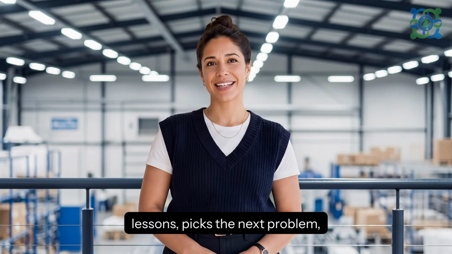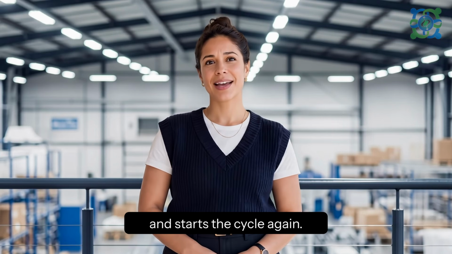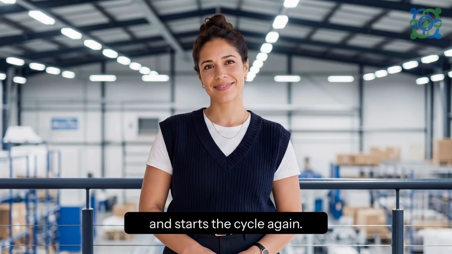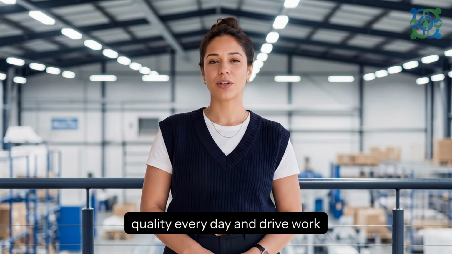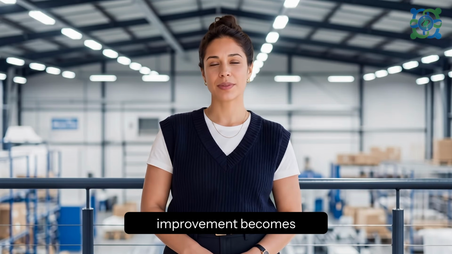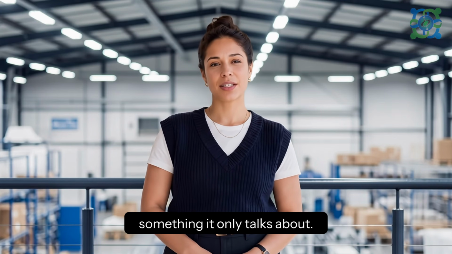Step 12 is reflection and next theme. The team reviews lessons, picks the next problem, and starts the cycle again. Use these 12 steps to improve quality every day and drive work on real shop floor problems, and improvement becomes something your team does, not something it only talks about.